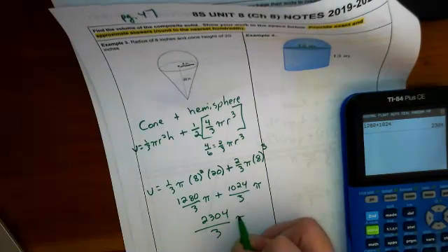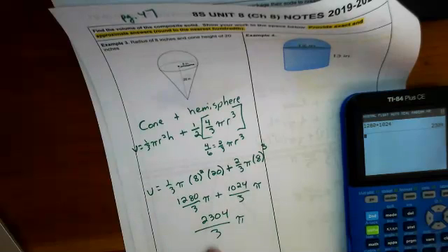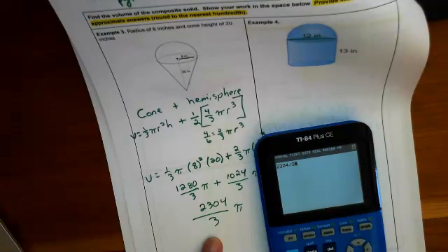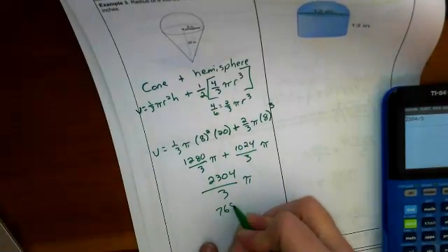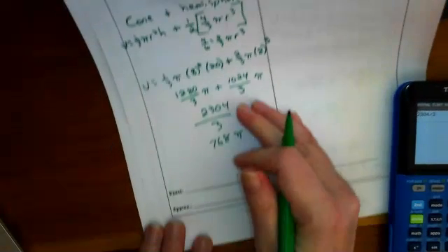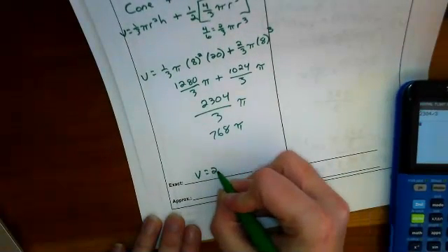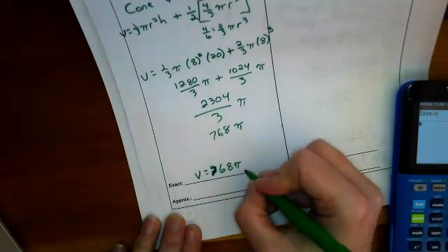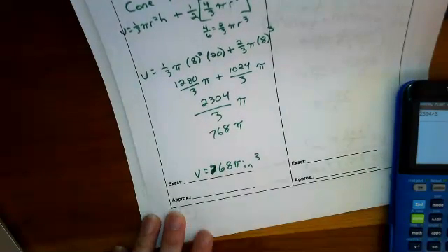over 3 pi. Now, I can see, and I'm always going to test it, maybe that's my exact, but if I can simplify that at all, I'm going to do it. 2304 divided by 3 gives me a nice even 768. So I'm going to say 768 pi. So my exact answer is volume equals 768 pi, and that is inches cubed.